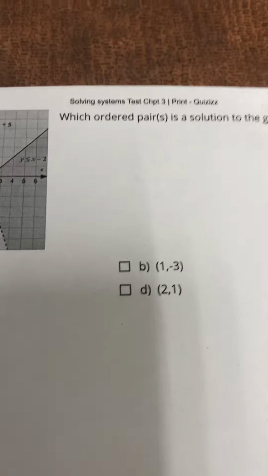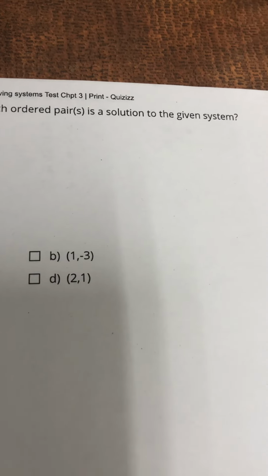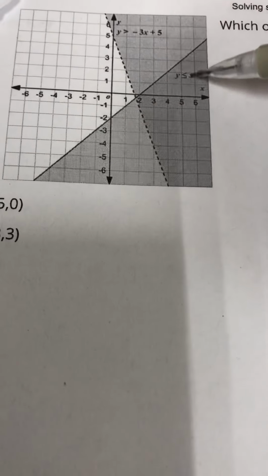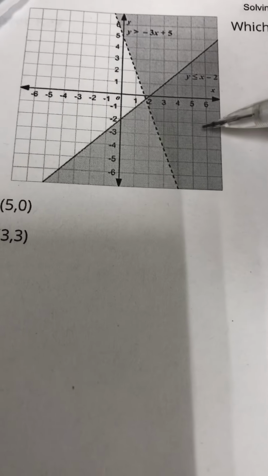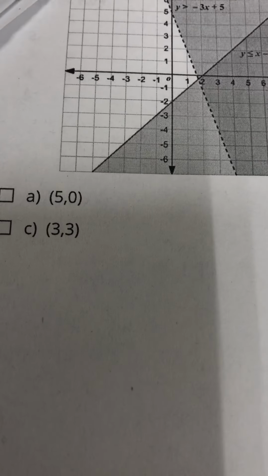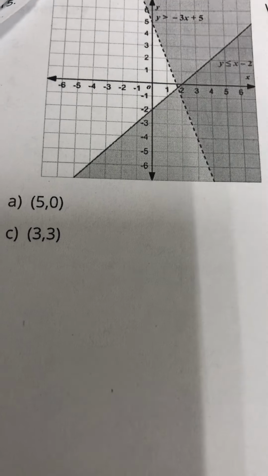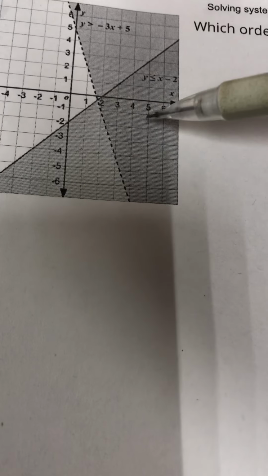And the last one, 17. Which ordered pair is a solution to the given system? You have to find the point that is in the darker shaded area. There's only one that's in the actual darker shaded area over here. So it's going to be either A, B, C, or D. Some of the other ones end up in this shaded area or this shaded area. It has to be in the darker shaded area, where both overlap.